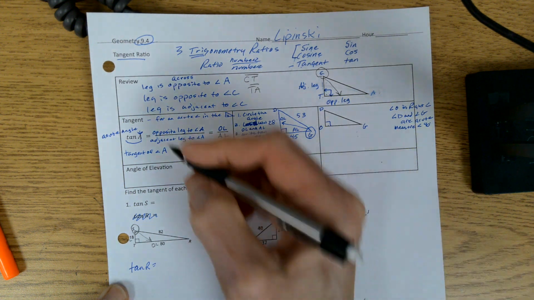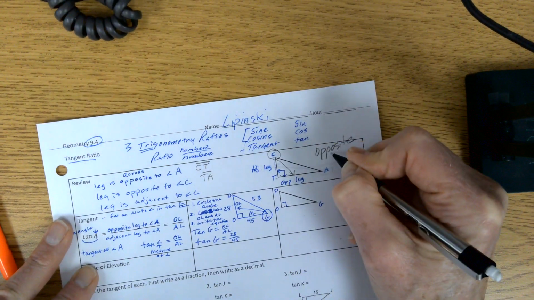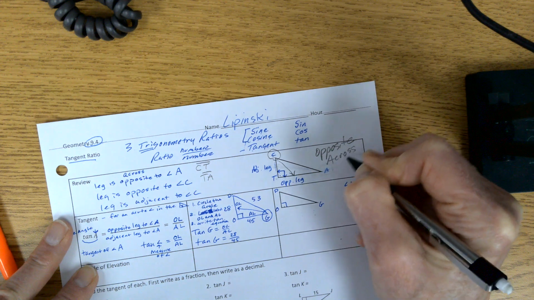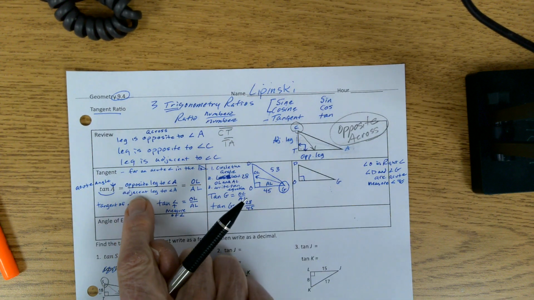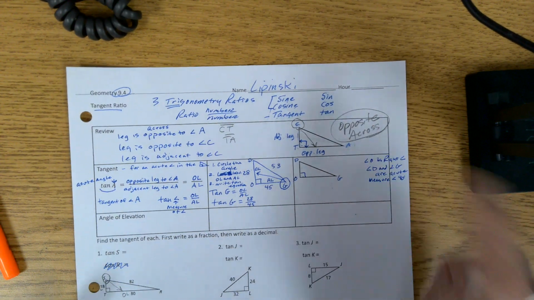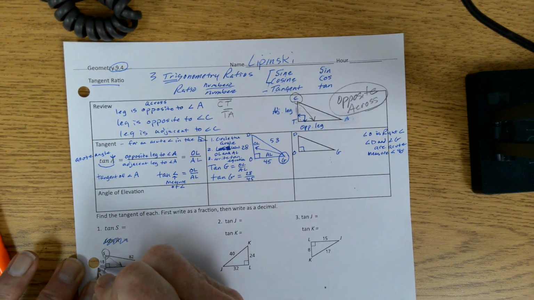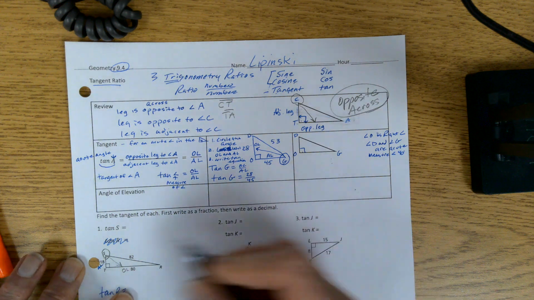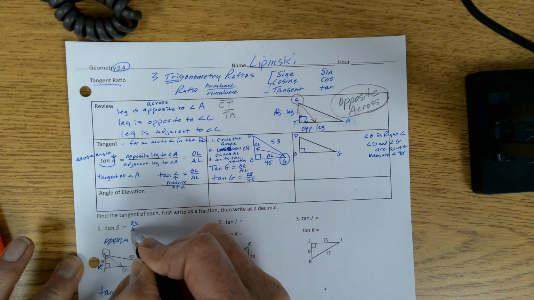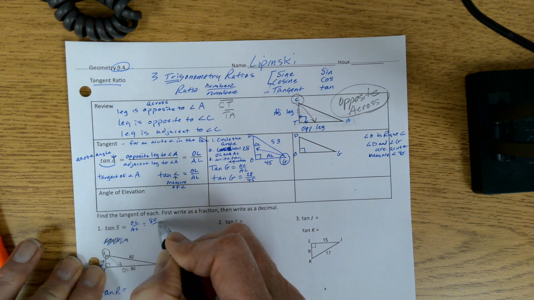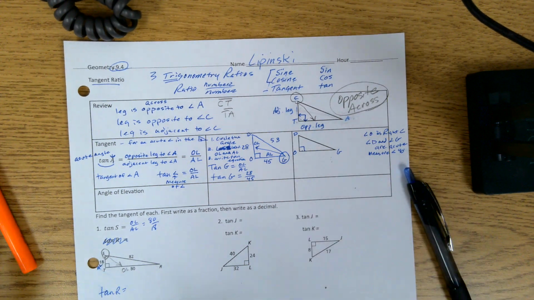Some kids are doing a lot better using the word across. But I'm always going to say opposite, and I'll say across too, but when I write it, it's always going to be opposite, adjacent. Across works with opposite. Okay, so this one's my opposite leg. That means this one has to be my adjacent leg. So the tangent of S is opposite over adjacent, which is 80 over 18. You can divide that yourself. So I'm done with the tangent of S.